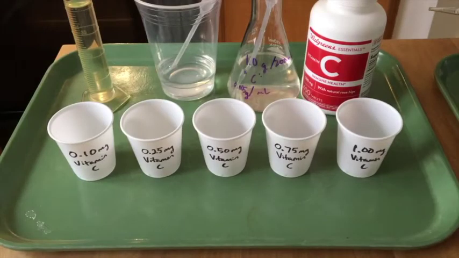Here's another set of samples that I'm preparing. This is probably the most important part of the experiment, establishing the standard curve. Since we don't know how much vitamin C there is in the apple juice, and since we don't know how much of the titrant it takes to change the color of any particular amount of vitamin C, what we need to do is make a standard using known amounts of vitamin C.